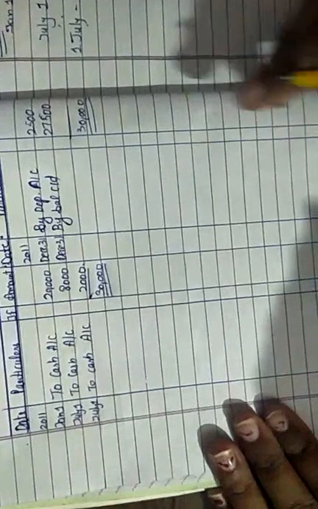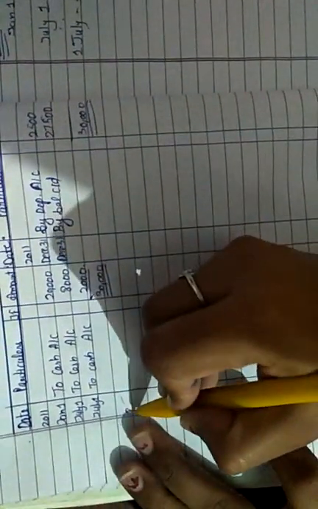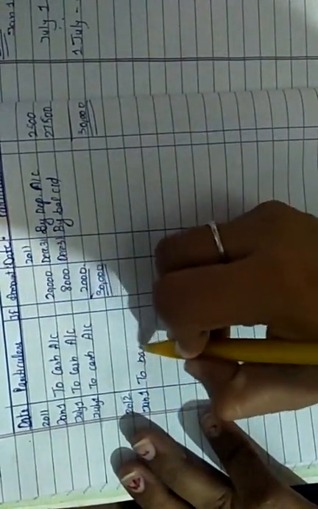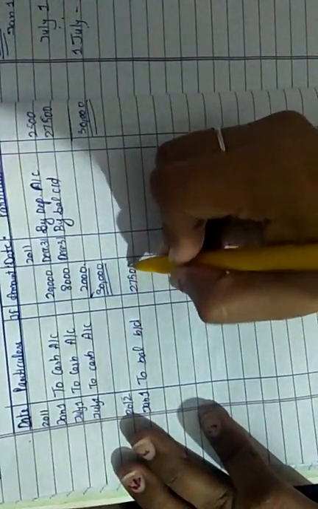This balance is brought down in the next year. First of all, we write the year 2012, January 1st, to balance brought down 27,500.